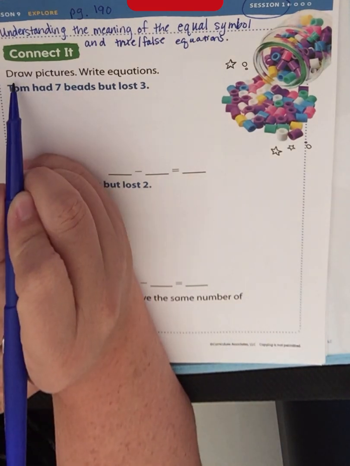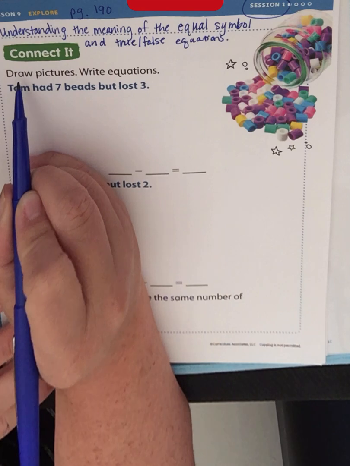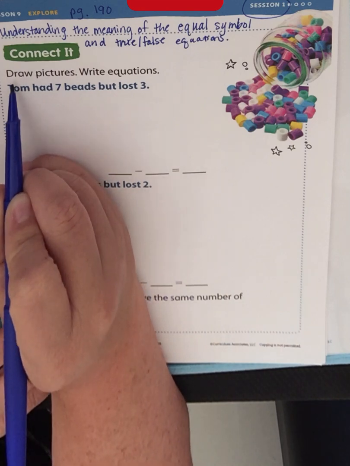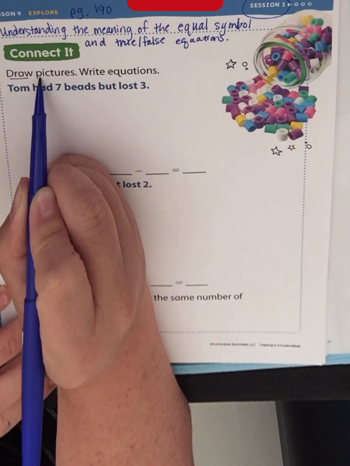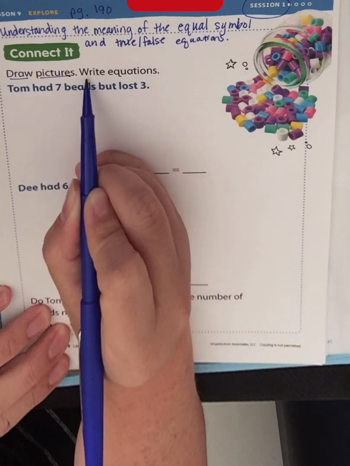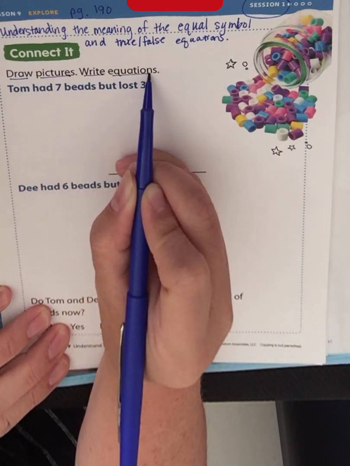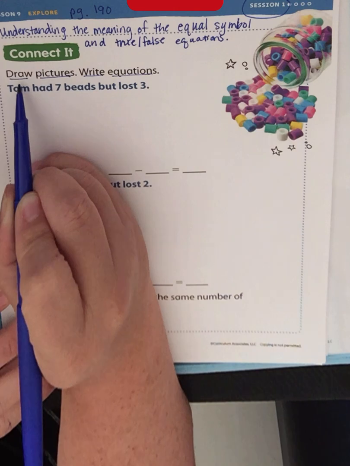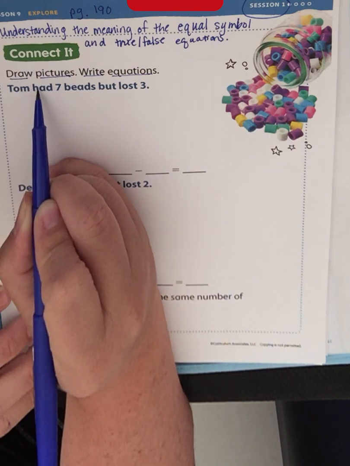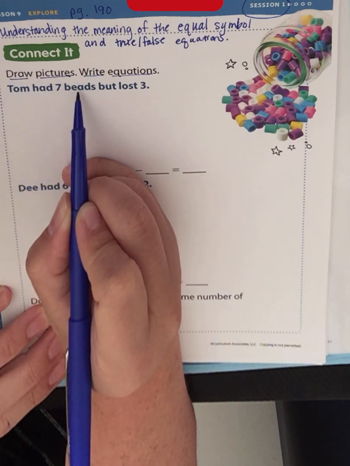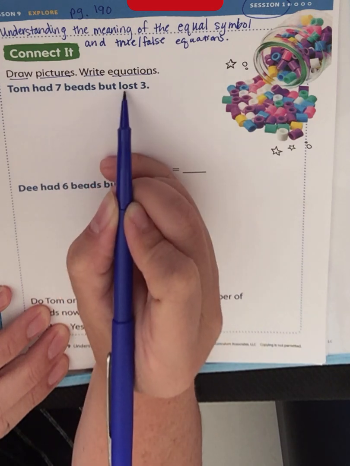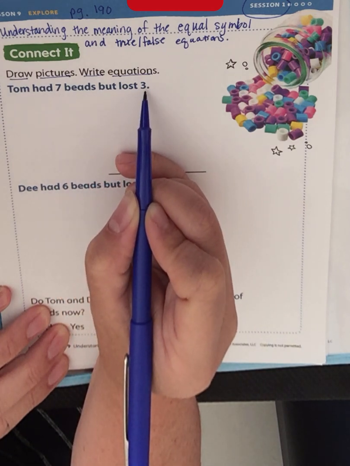Let's read what this says. Let's read it together. Put your finger here. Ready? Read. Draw pictures. Write equations. Tom had 7 beads, but lost 3.